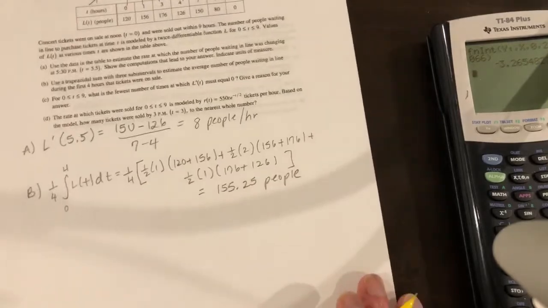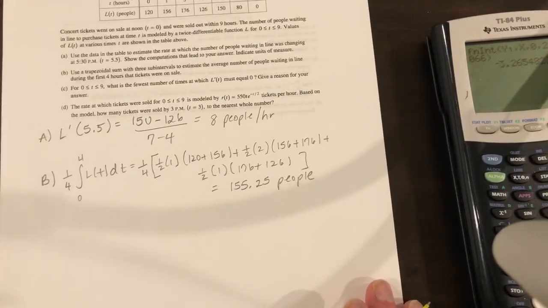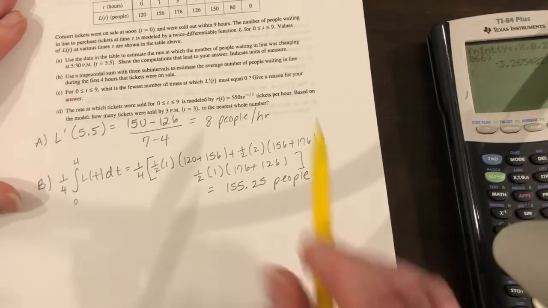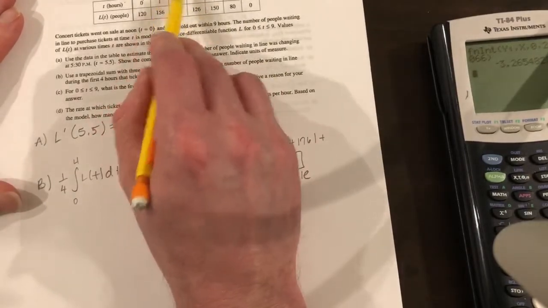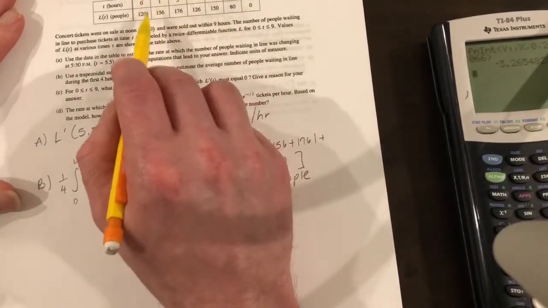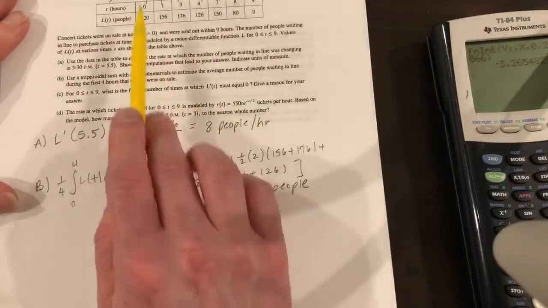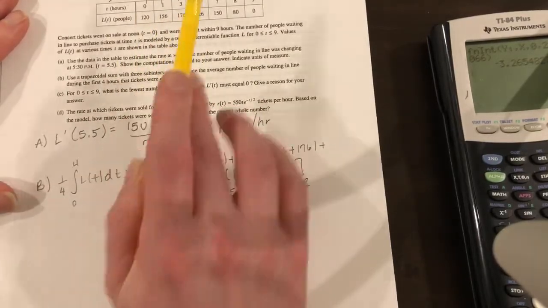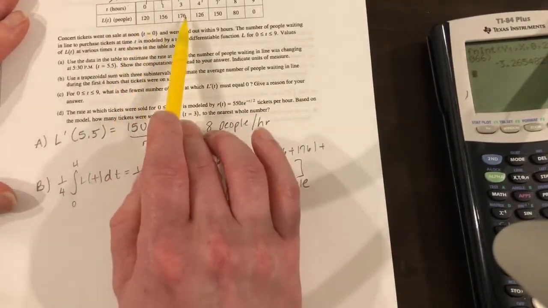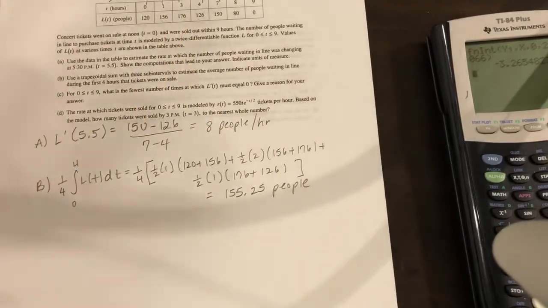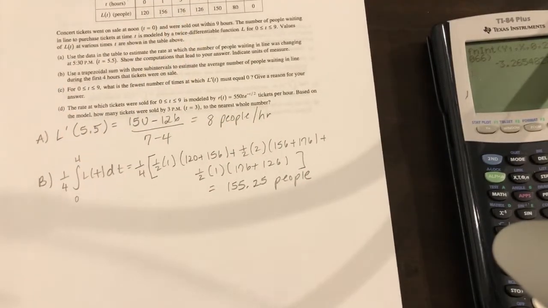Remember that the area of a trapezoid is 1/2 the height times b1 plus b2. Your height is going to be your delta x right here, and your b1, b2 are right here. So your first one's going to be this one plus this one. Second one's going to be this one plus this one. Third one's going to be 176 plus 126. We should be good at those by now.